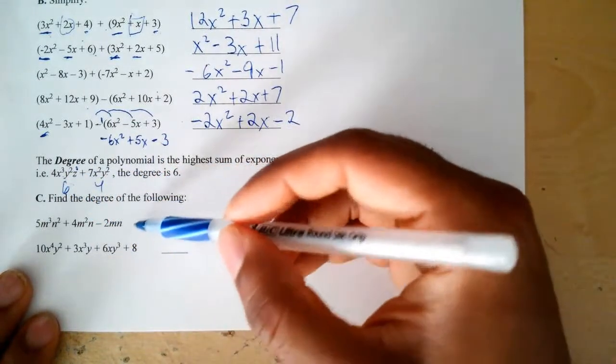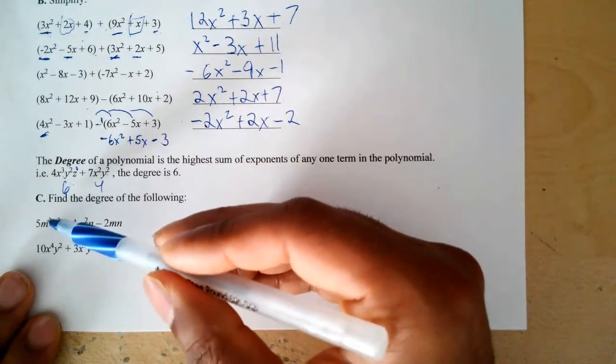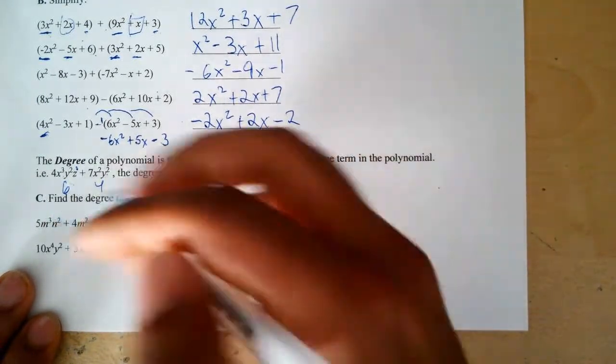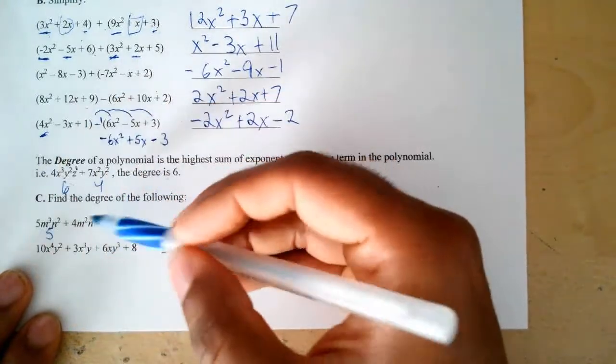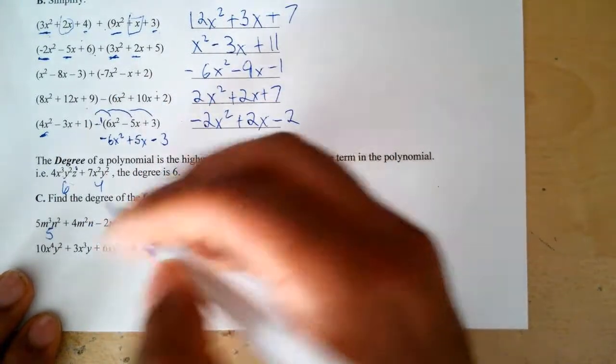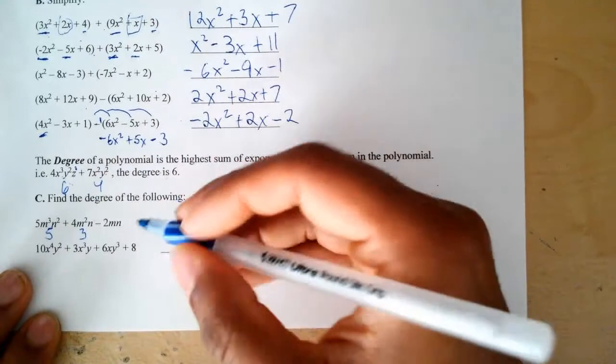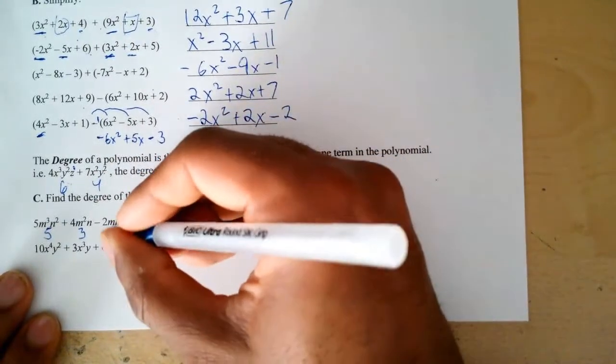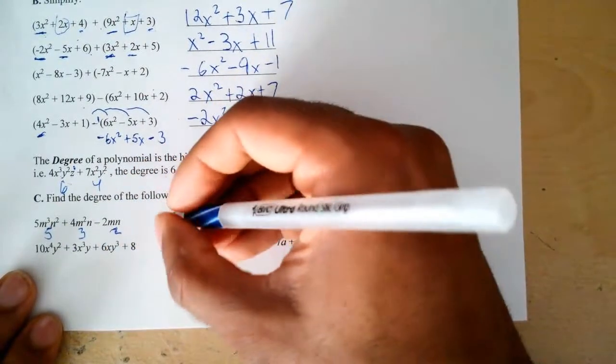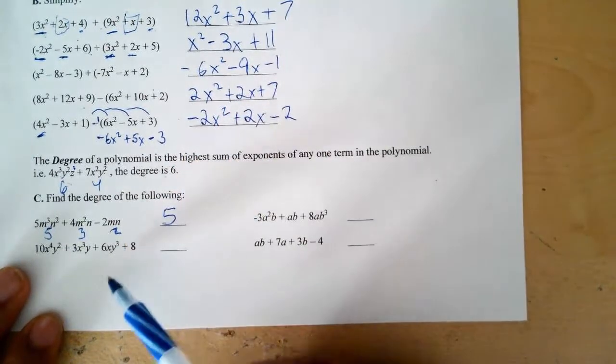So we'll look at some more examples here. Here we can see that it's 5. 2 and 3 is 5. You got 2 and 1, which is 3. And then 1 and 1, which is 2. So the degree for this one will be the biggest one, which is 5. Okay. And you can do the same thing here.